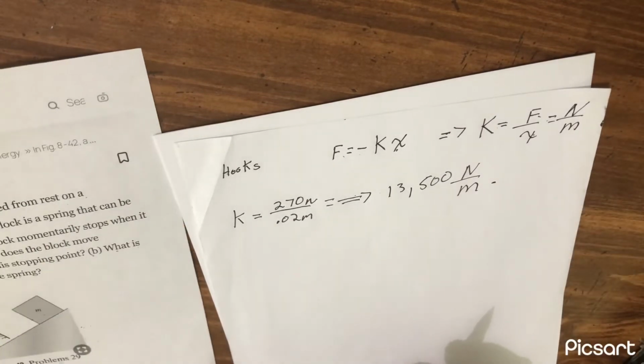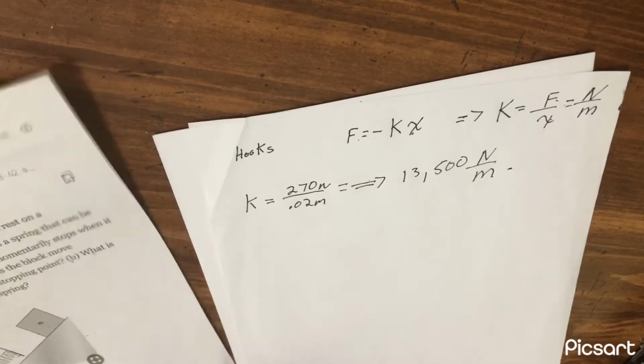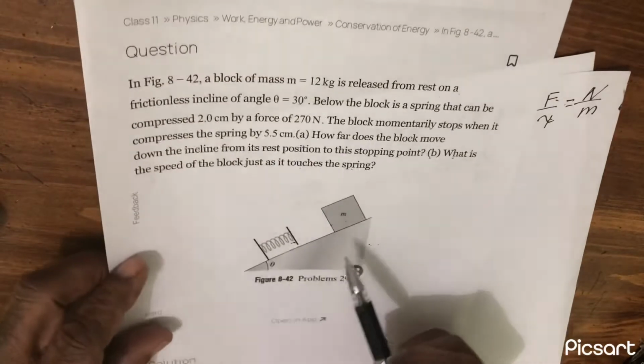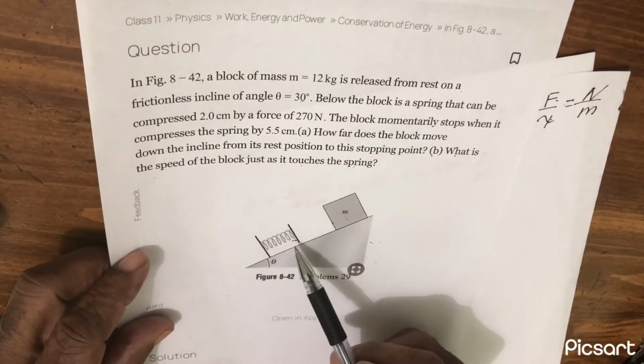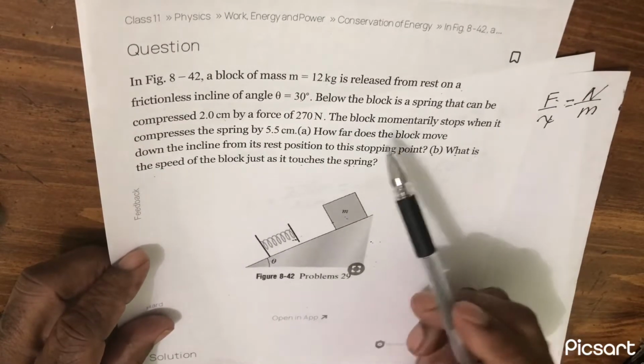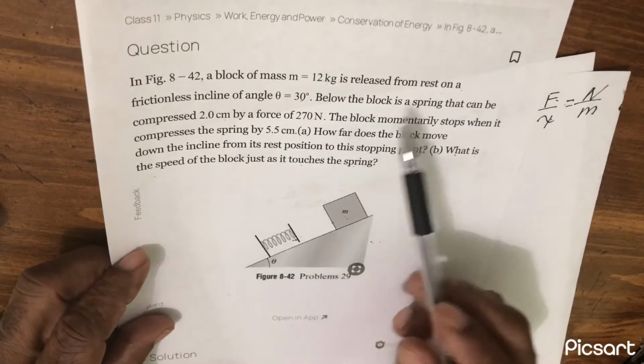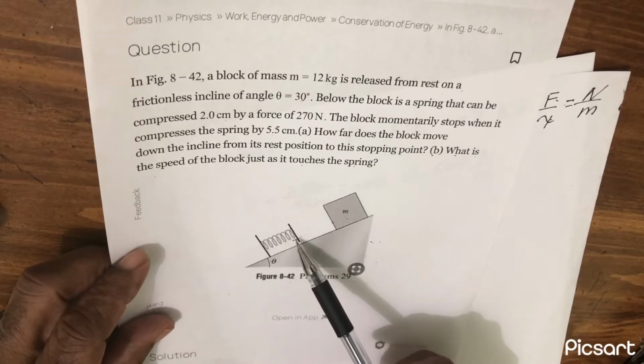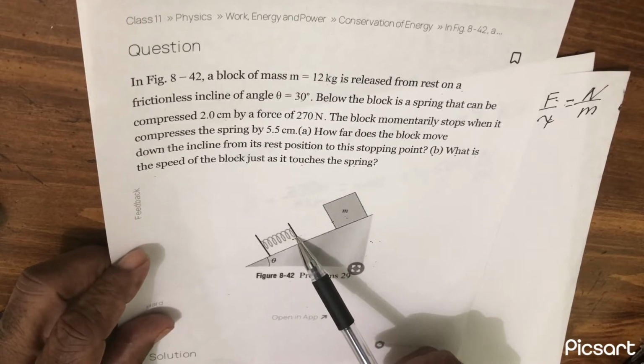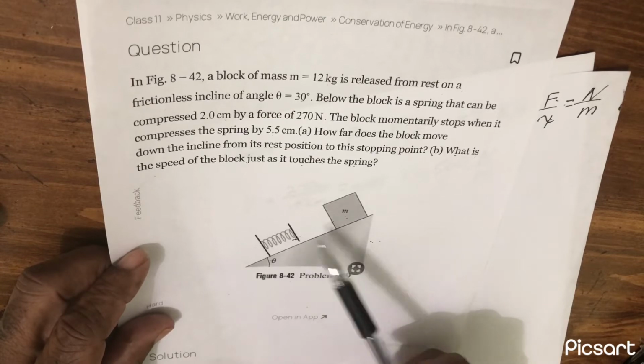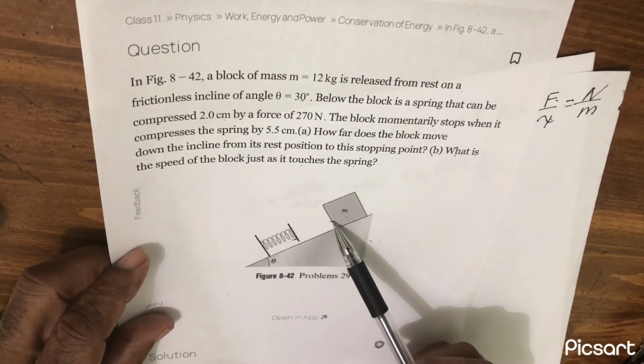So now that we know that, we want to figure out the distance L between the spring before it's compressed and the block.